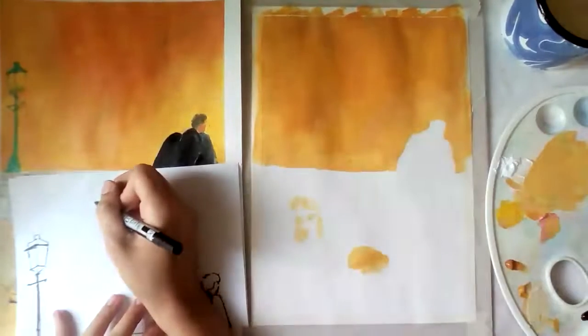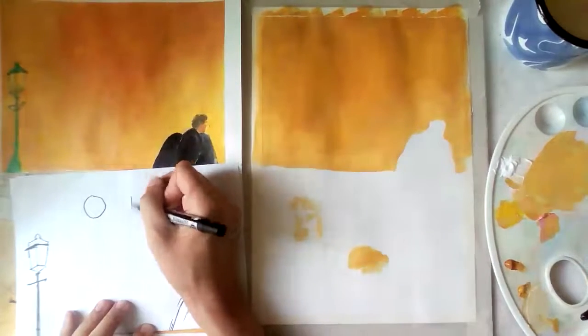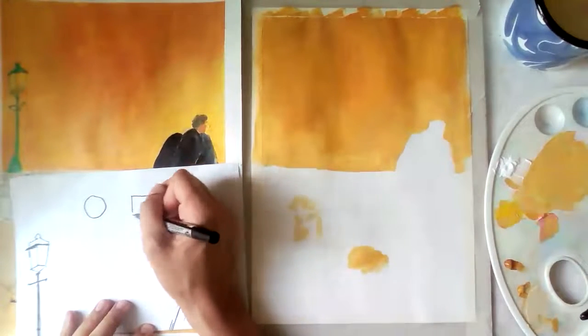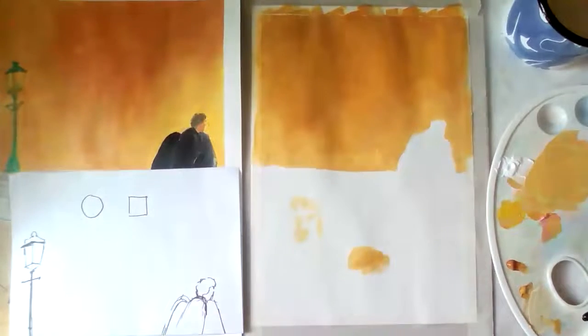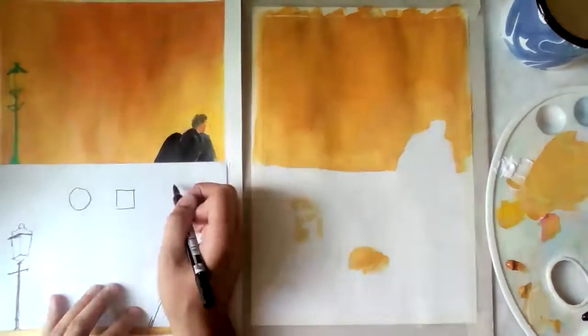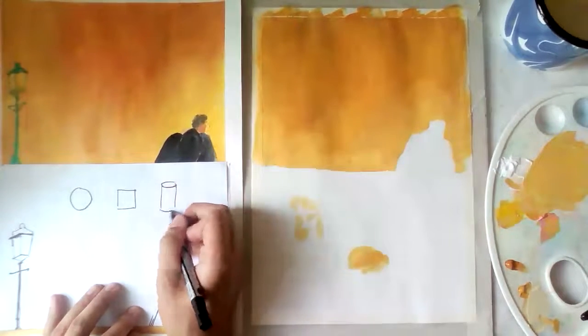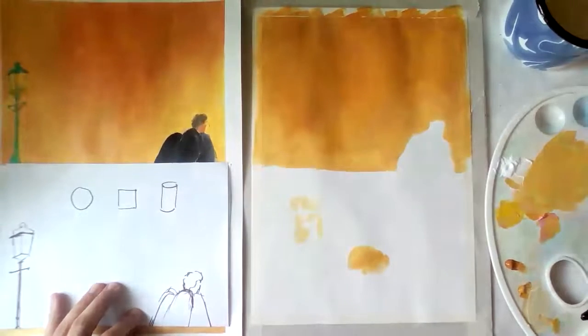It's the circle that goes into a sphere, then the cube, for all the tables and houses, and the cylinder, and then how I put the shadows in here.